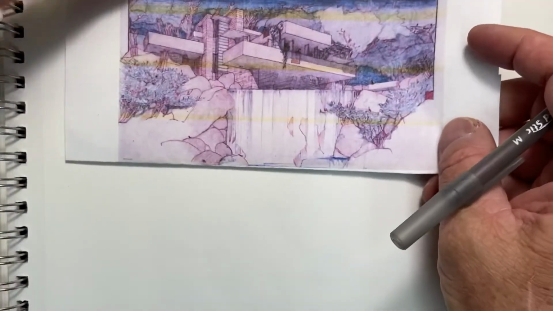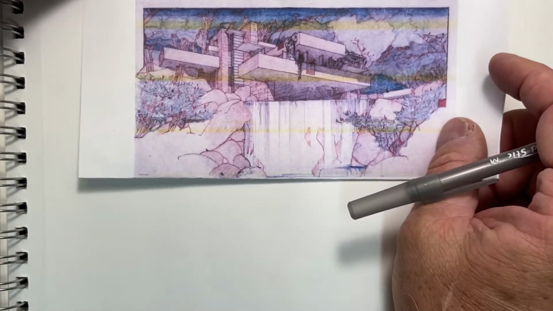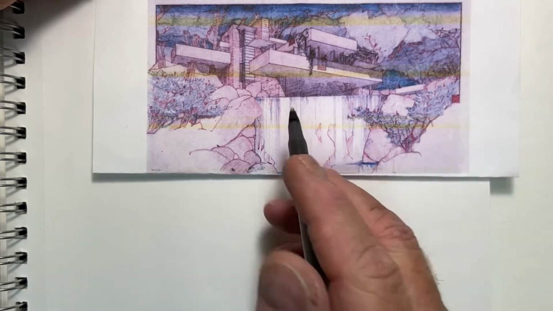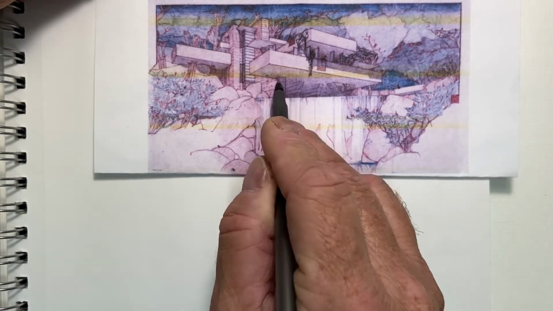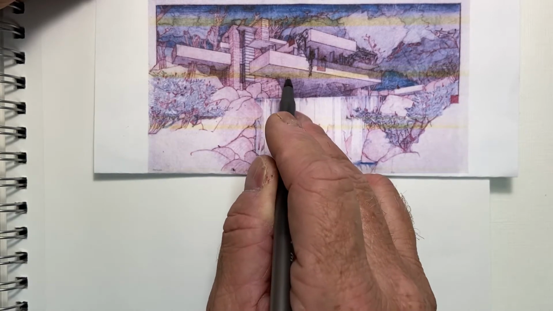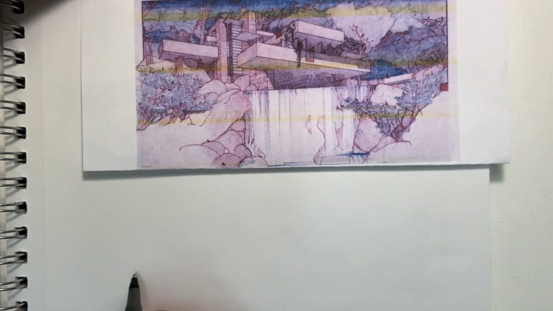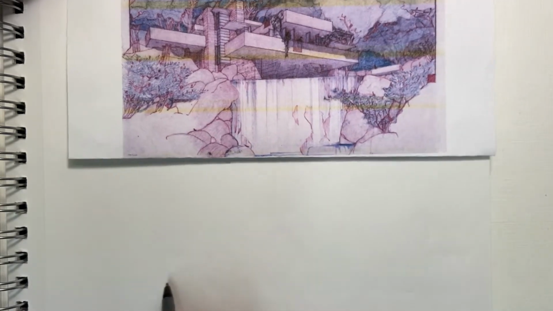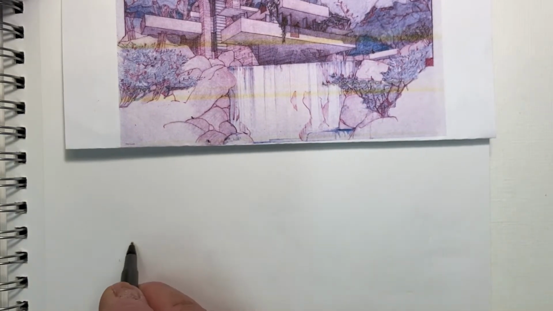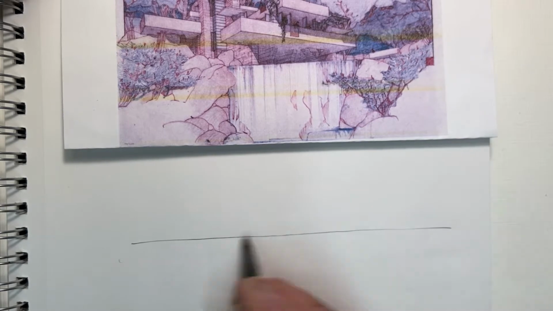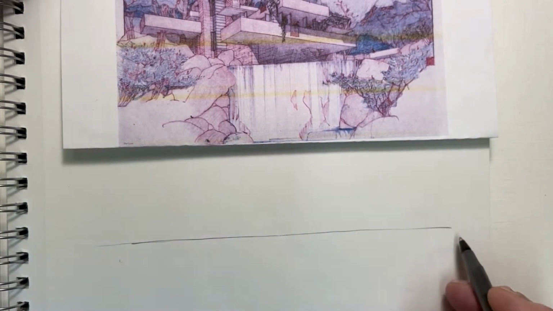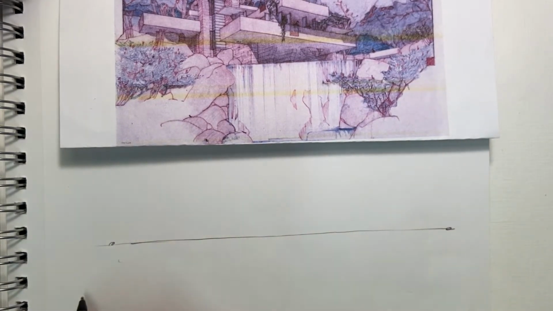Let's see here. Since we can see the bottom of the ceiling, that means we're looking up at it this way. So we can draw our horizon line, remember? And we've got these points out here on the horizon line.